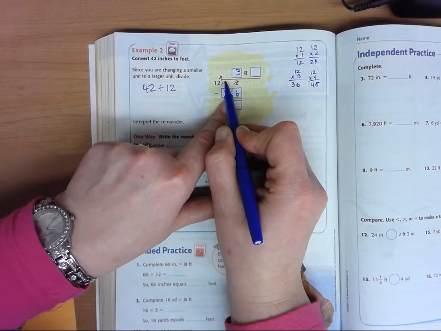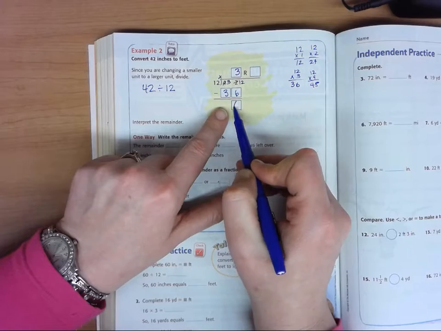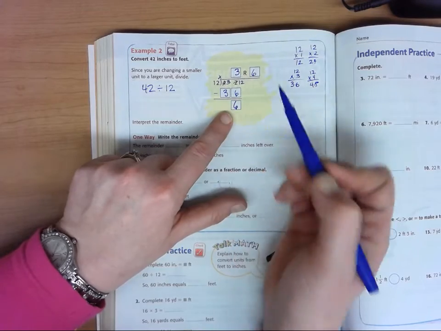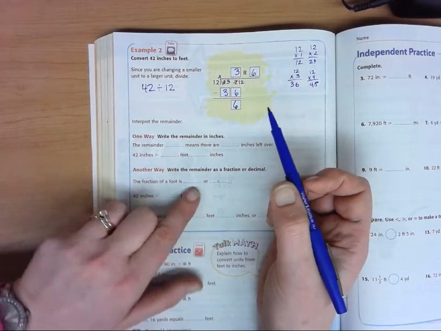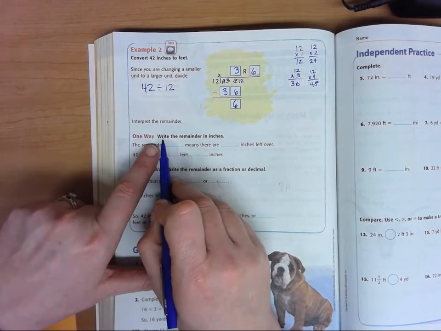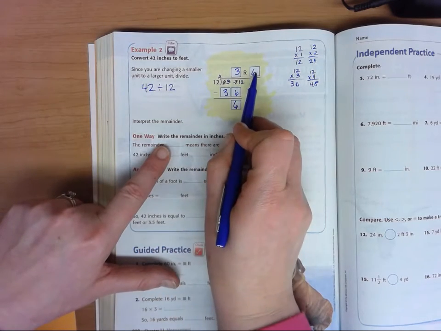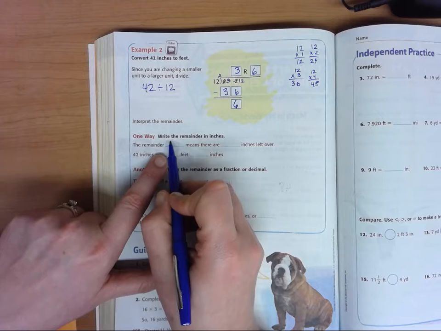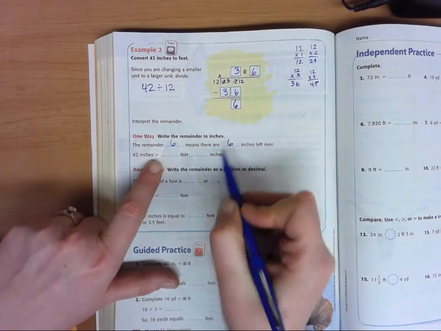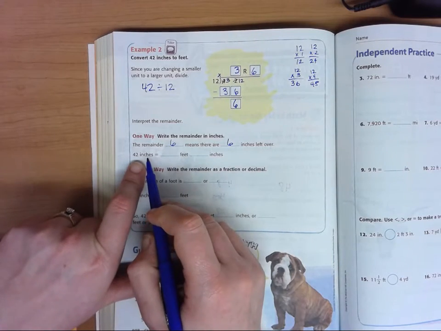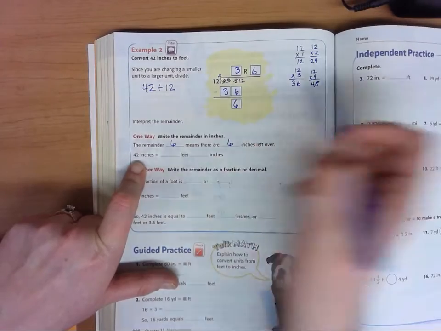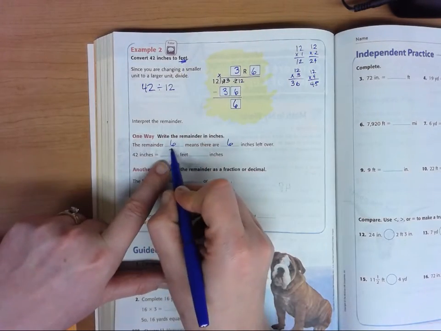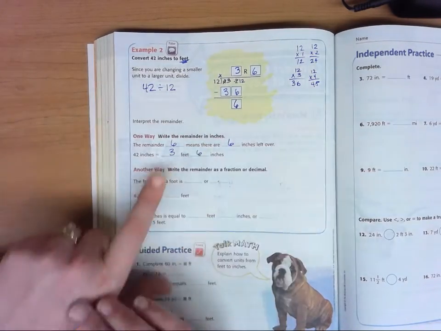Okay, 2 take away 6 I can't do. Let's regroup. The 4 becomes a 3. The 2 becomes a 12. 12 take away 6 is 6. So in this case, I have a remainder of 6. If we're going to interpret the remainder, it would be in inches. So the remainder 6 means there are 6 inches left over. So 42 inches, because I'm converting it to feet, would be 3 feet with 6 inches left.